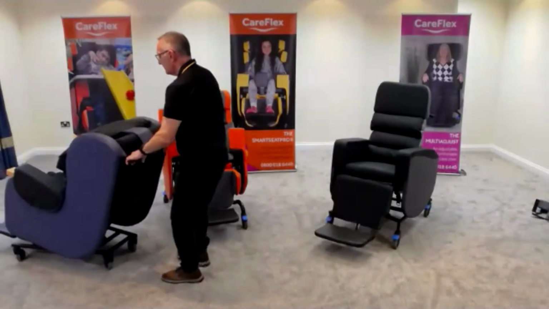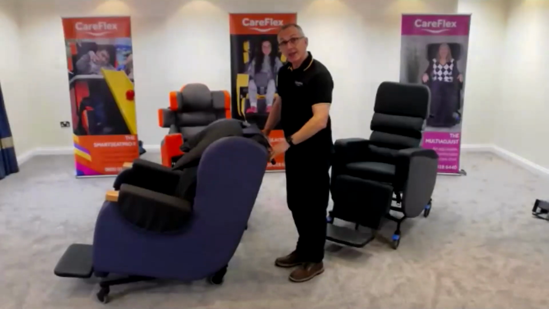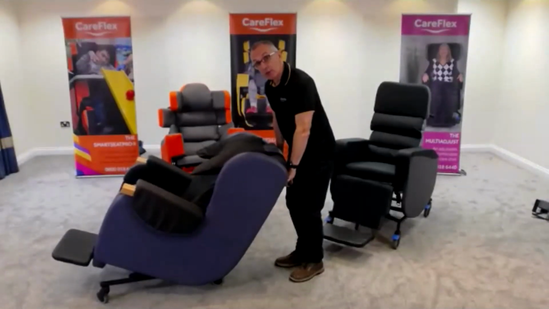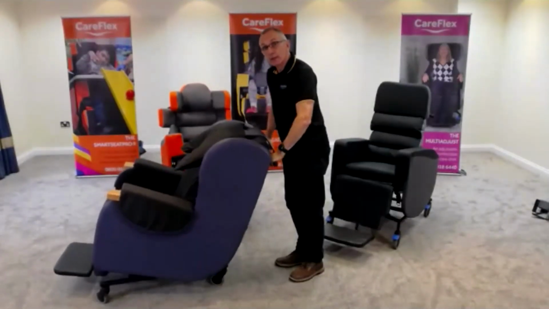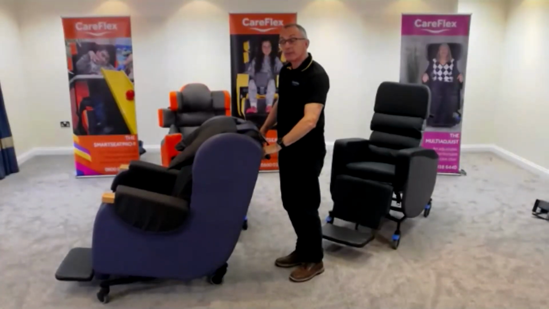This chair was the foundation, if you like, of where we are now. It's a tilt and space chair only. That's what I said earlier: if you don't need back angle recline, don't make it overcomplex, make it as easy as possible, and maybe go for a chair that hasn't got it.